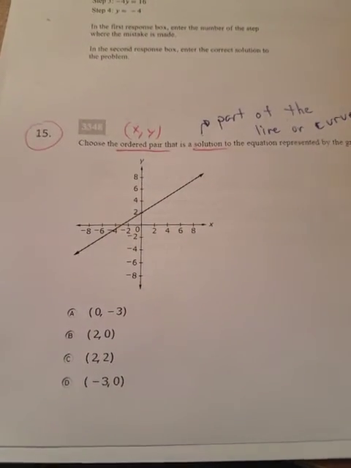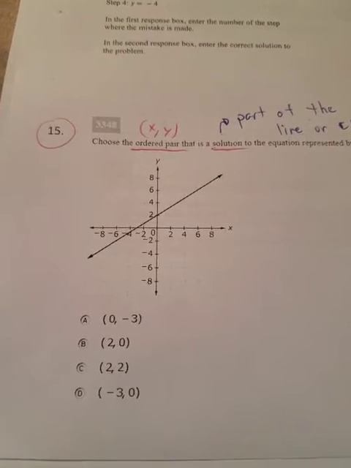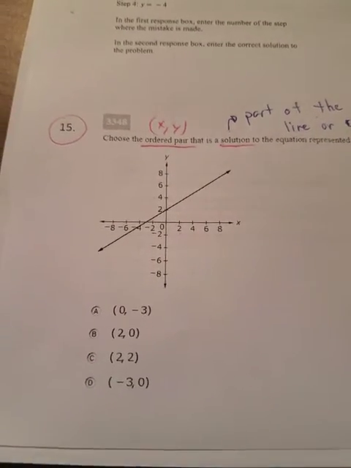This is the video for this packet number 1. I'm going to make a similar one for number 2, just selected problems for the last review for your SBAC.